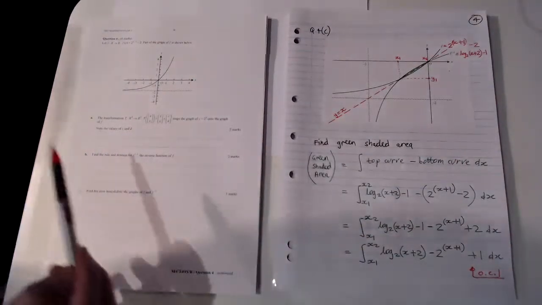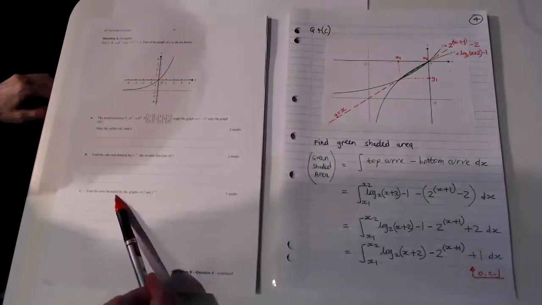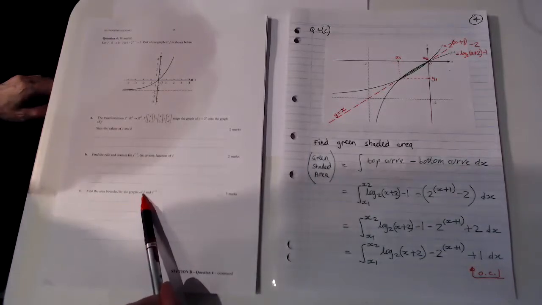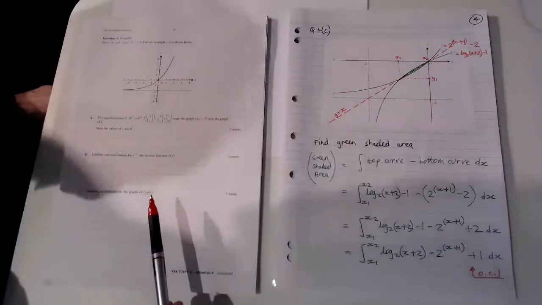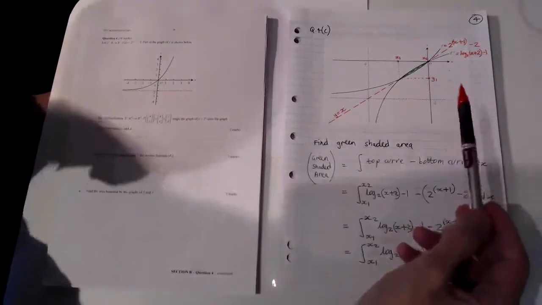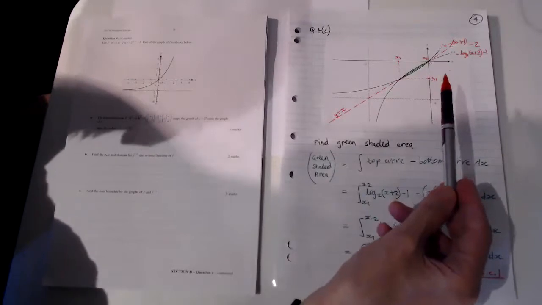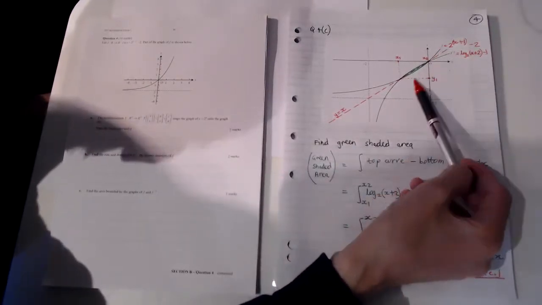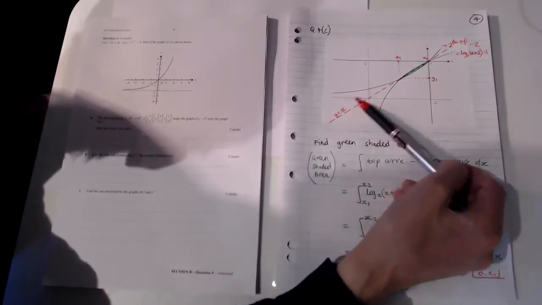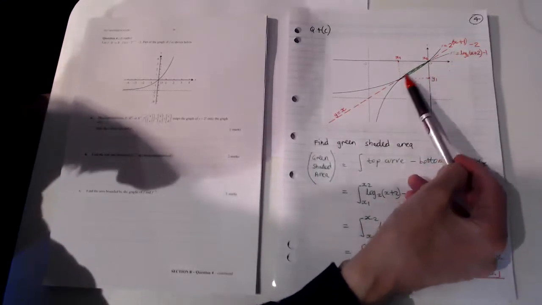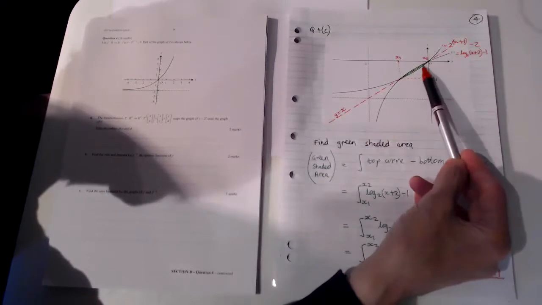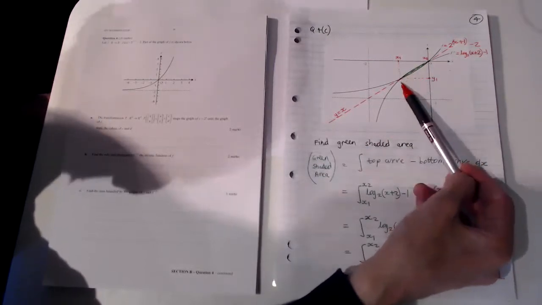Now we go to part C. What is part C about? Part C: find the area bounded by the graphs of f and f inverse. That is, they want us to find the area between the f graph and the inverse f graph, which is that green shaded area here.